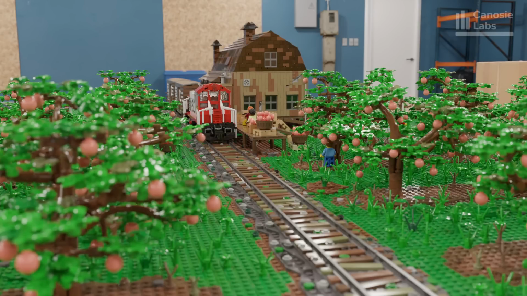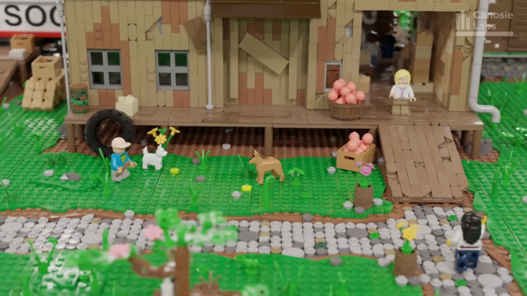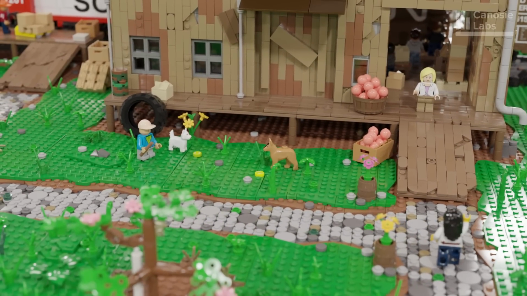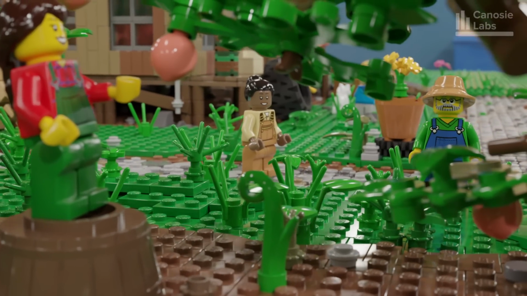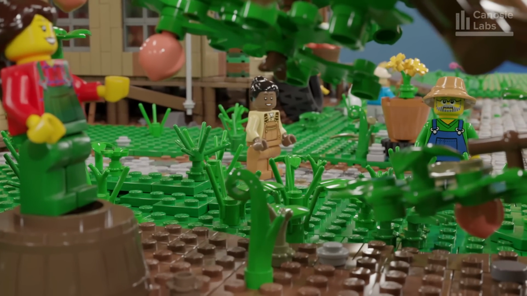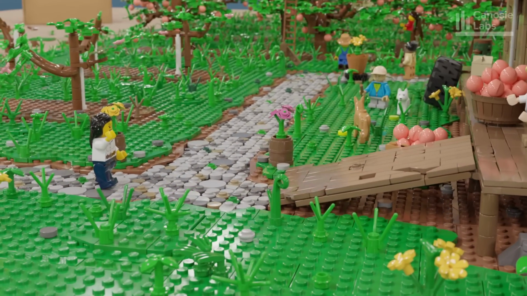On the other side, I've started to make it more lively. A child is playing with his dogs, and some farmers are taking care of their trees. Instead of the harsh, grungy atmosphere of the industrial part of the city, I'm aiming to create a calmer, more relaxed vibe in this area.